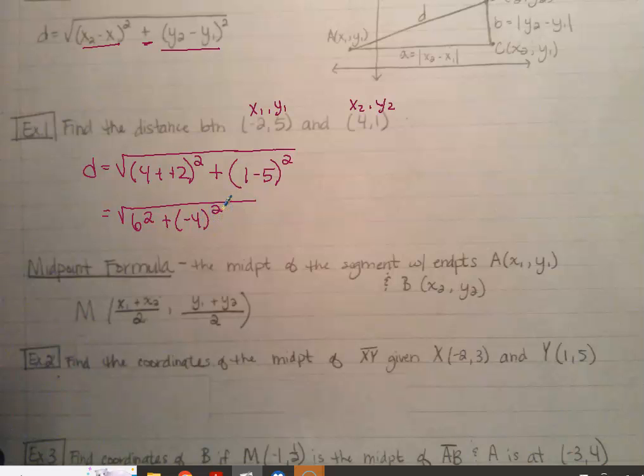And yes, I should see this step. Okay, I know it's one that sometimes we want to skip, but I want to see it to make sure that you're doing your addition right. So this equals the square root of 6 squared is 36 plus negative 4 squared, because all that's inside your parentheses. So negative 4 squared is 16. All right, and that equals the square root of 52.